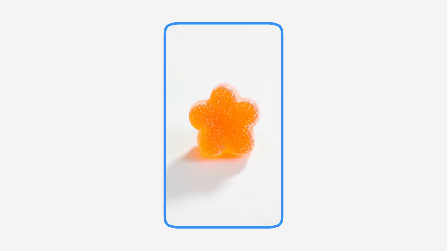It's my daily boost. Tasty, simple, and full of goodness. Just one gummy a day.